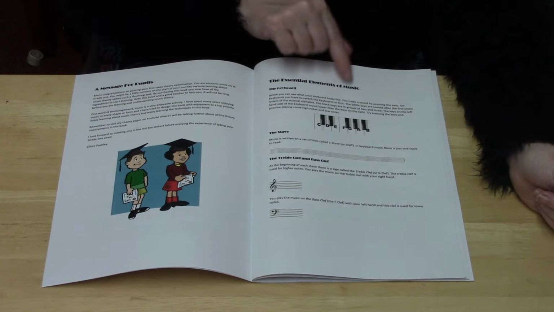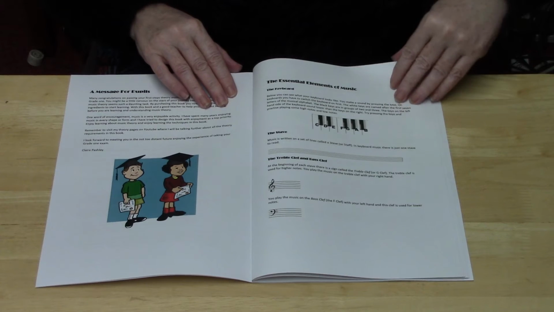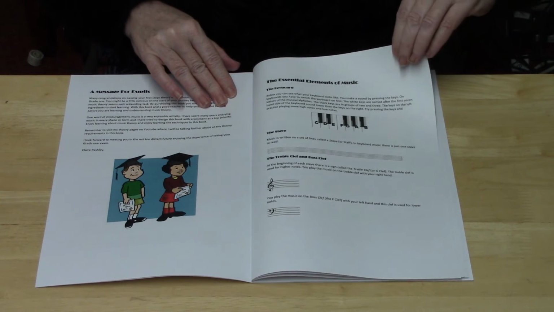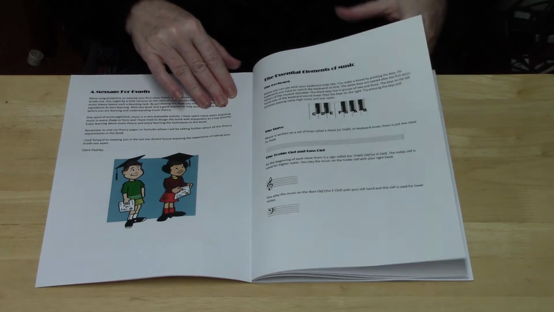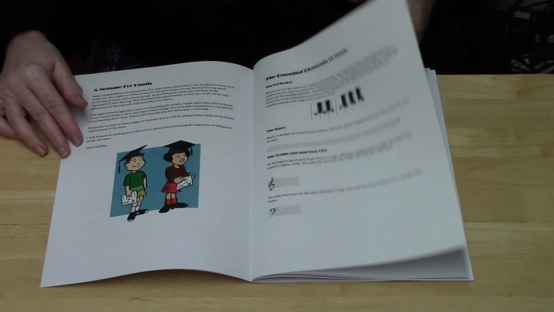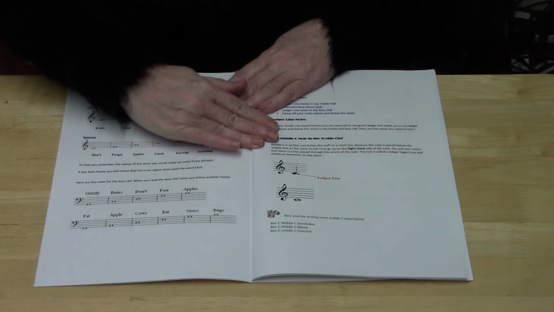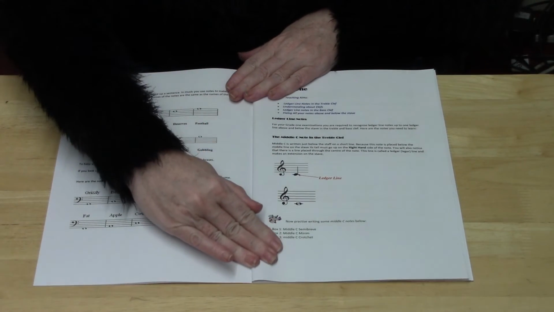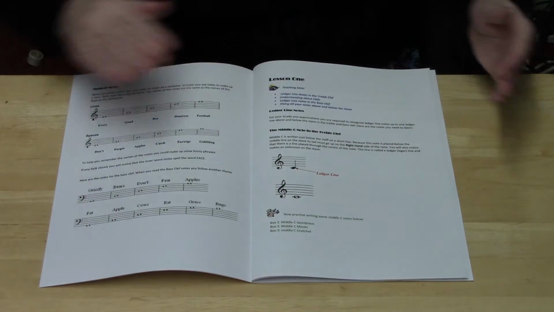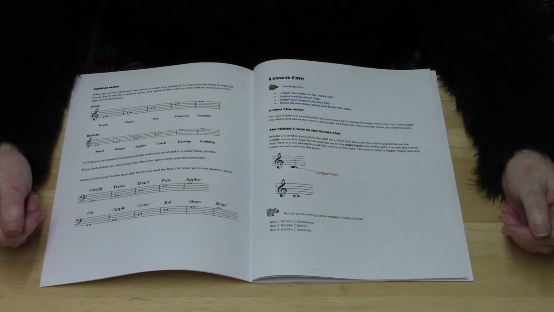Then you have a repeat again of the pages that were given in the first steps tutor book, where you have the essential elements of music, just as a reminder. Then you move on to lesson 1 itself.